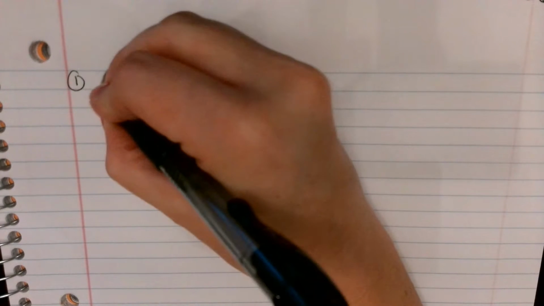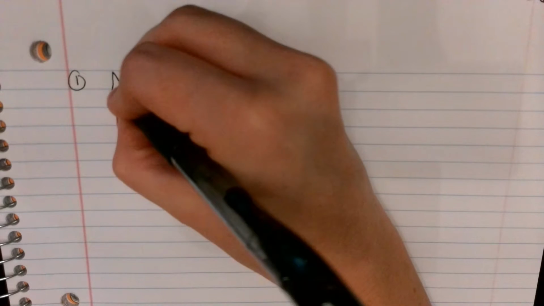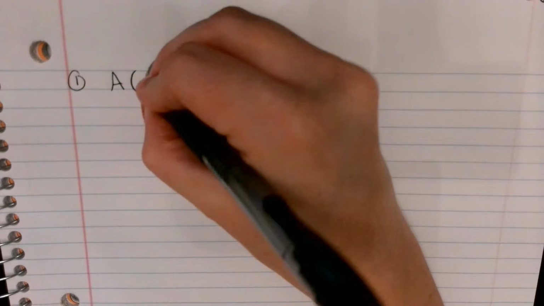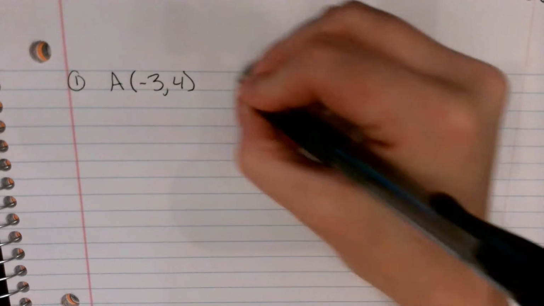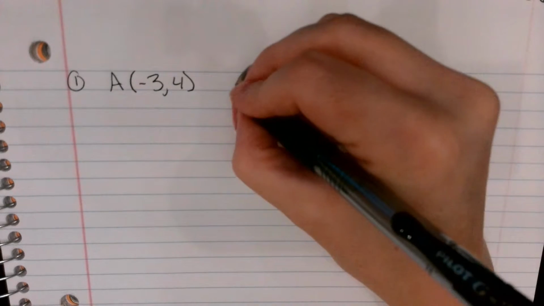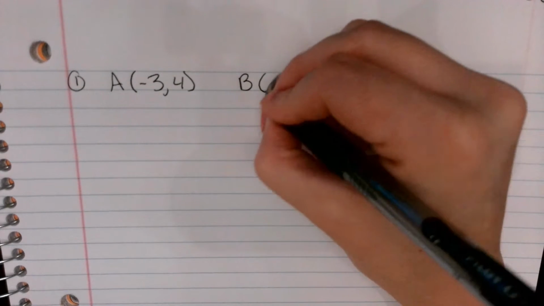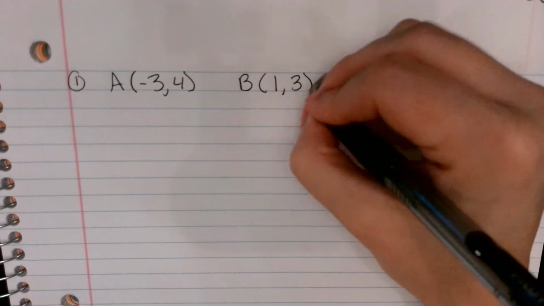So let me give you an example. It's page 56. So let's say that I have an original point. So I've got the point A, which is at negative 3, 4. And I've got the point B, which is at 1, 3.